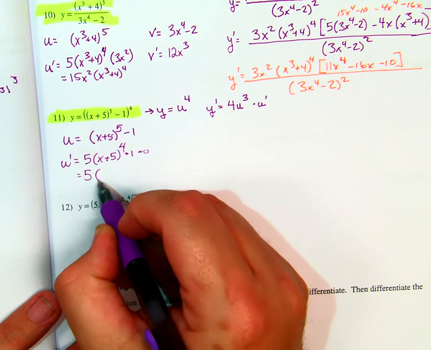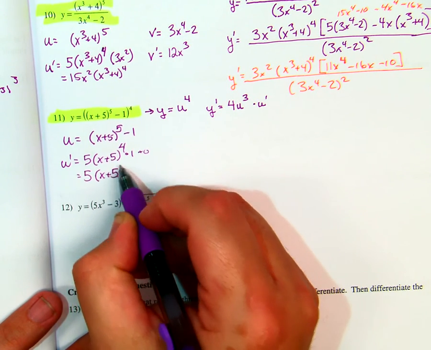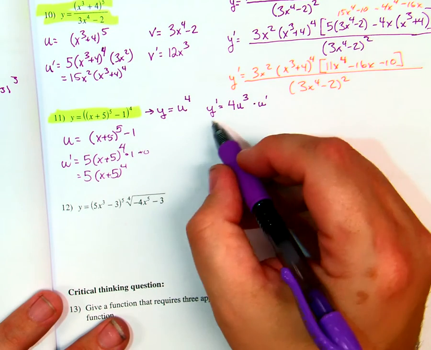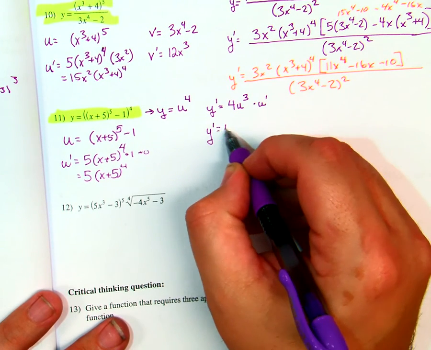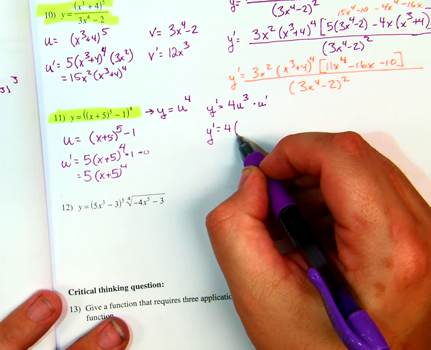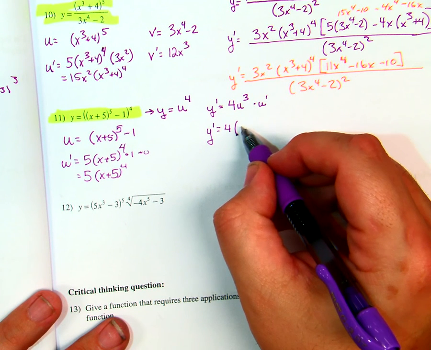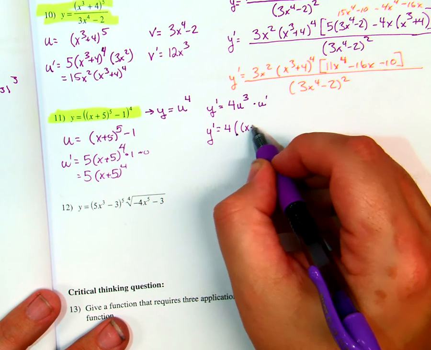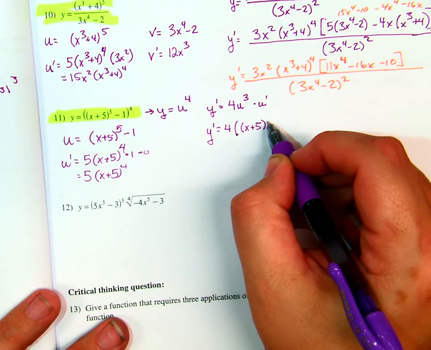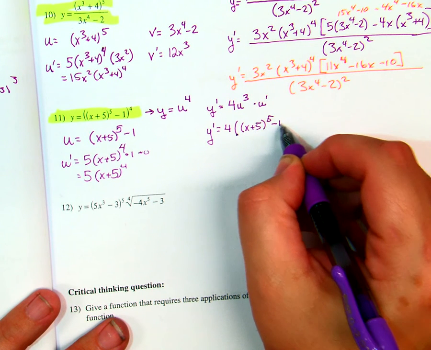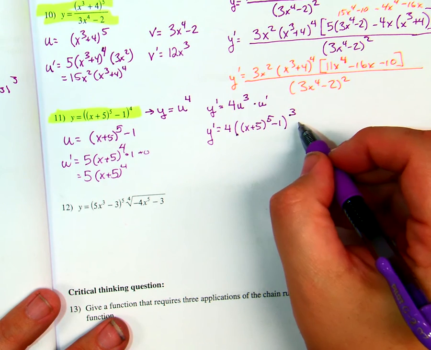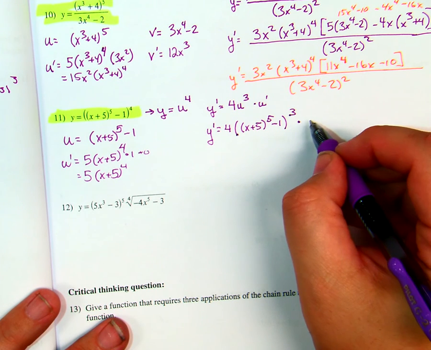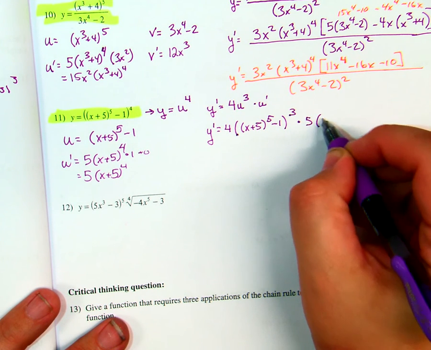So now what I'm going to get here is y prime is equal to 4 times u, which is x plus 5 to the 5th minus 1, to the 3rd, times 5 times x plus 5 to the 4th.